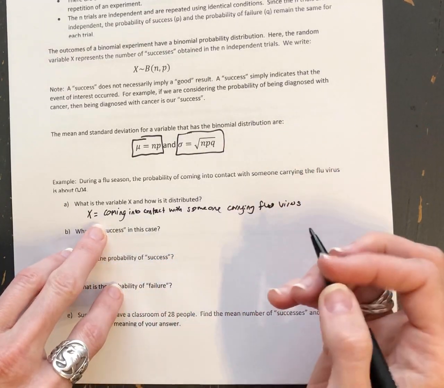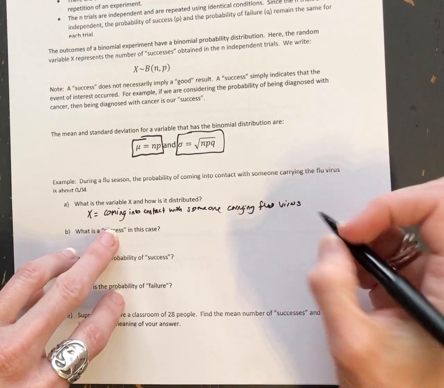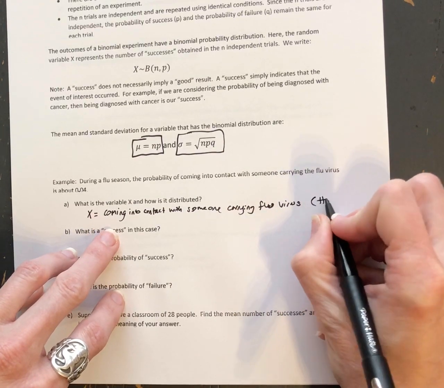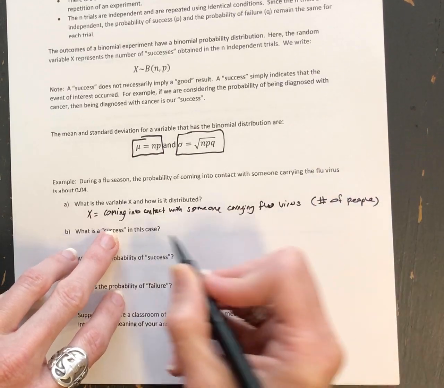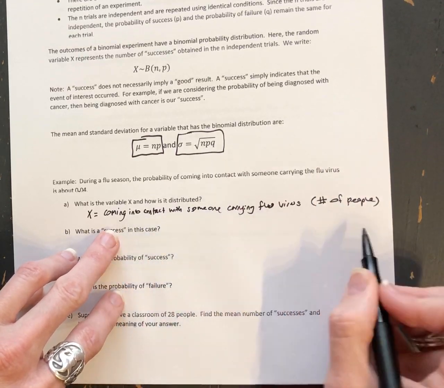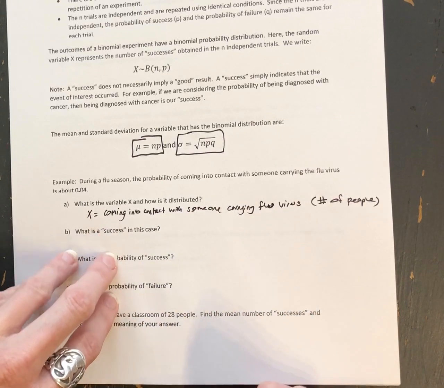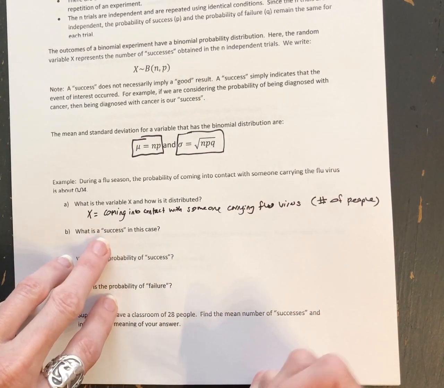And specifically, X is going to represent the number of people who do that, right? It's going to be a count of the number of people who come into contact with someone carrying the flu virus.